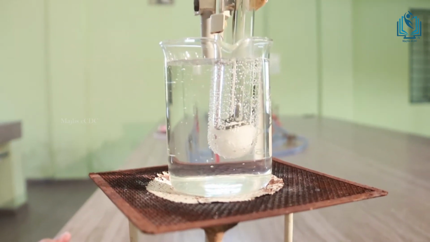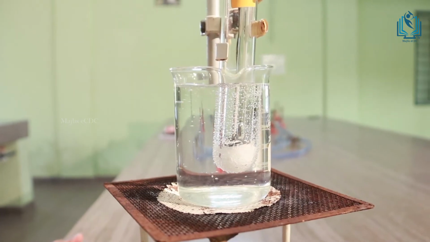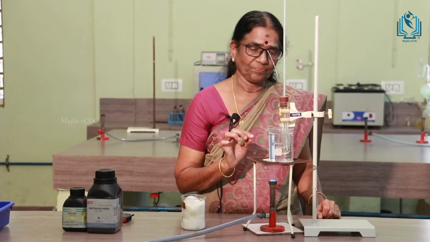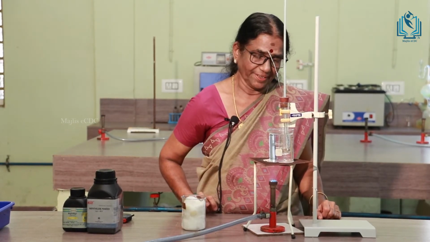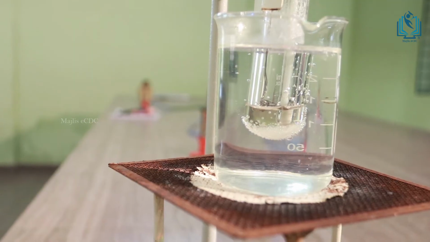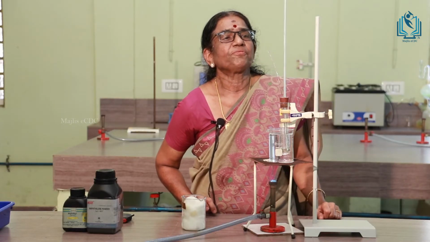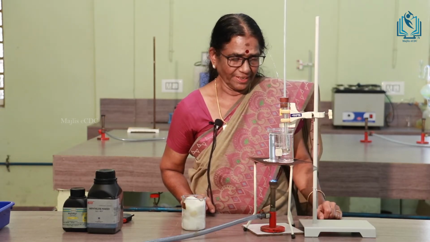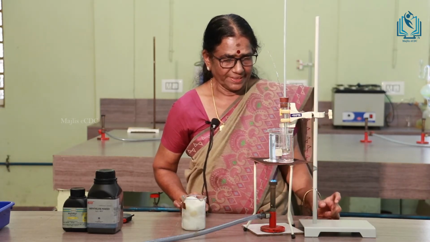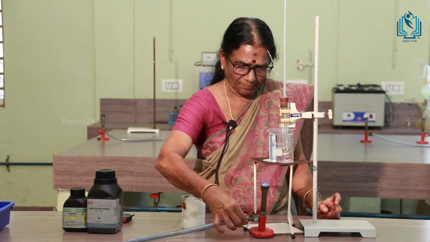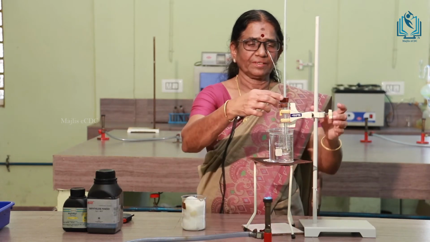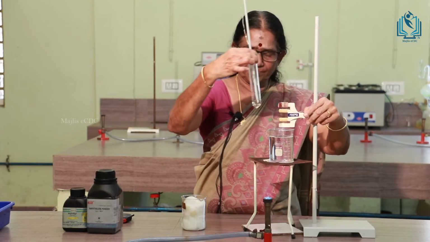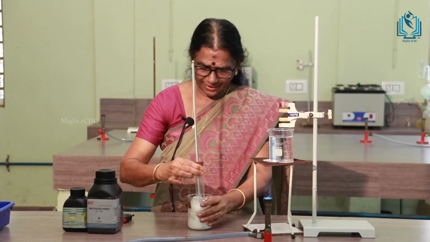After melting, you have to raise the temperature 5 degree centigrade more than the melting point. See that the substance is completely melted, and you can see the temperature 85 degree centigrade. That is, you have increased the temperature 5 degree centigrade after the substance is melted. Now, remove the burner, then take out the boiling tube and then keep it in the air jacket.